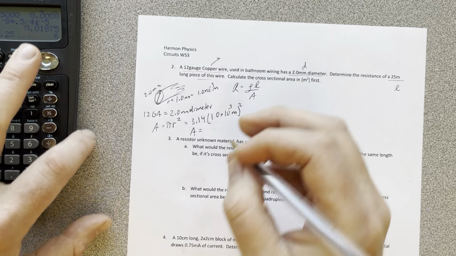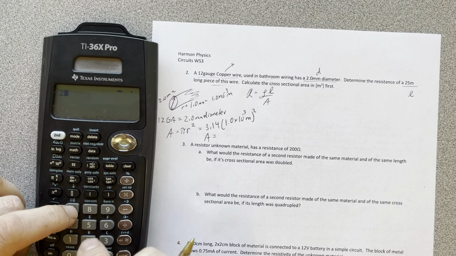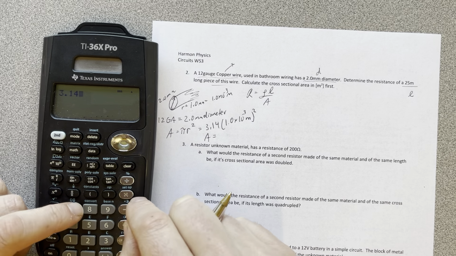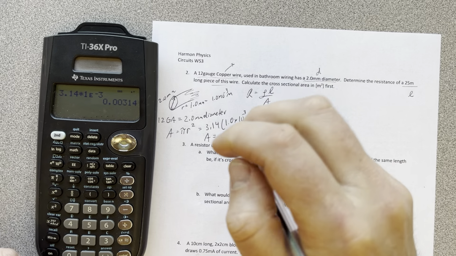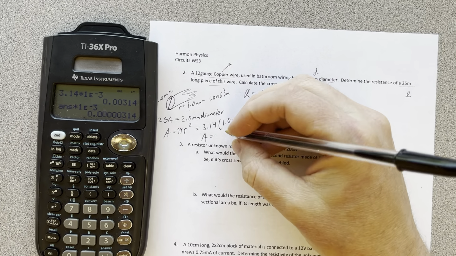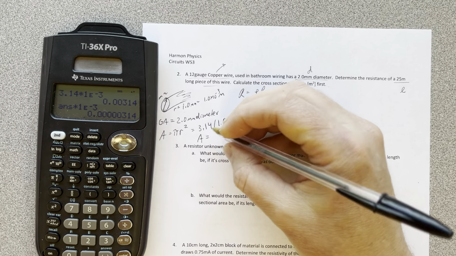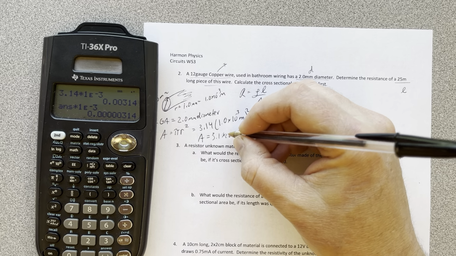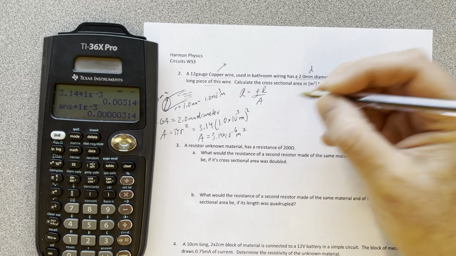So the cross-sectional area, a little bit of a side calculation we have to do first: 3.14 times 1 times 10 to the negative third times 1 times 10 to the negative third. The cross-sectional area is tiny. It's 3.14 times 10 to the negative 6 meters squared.